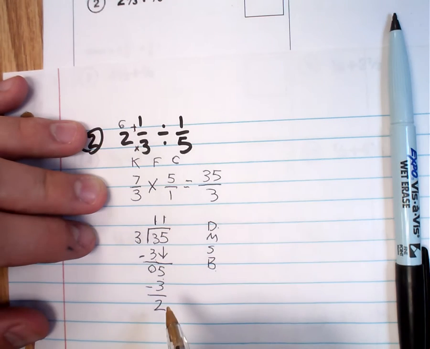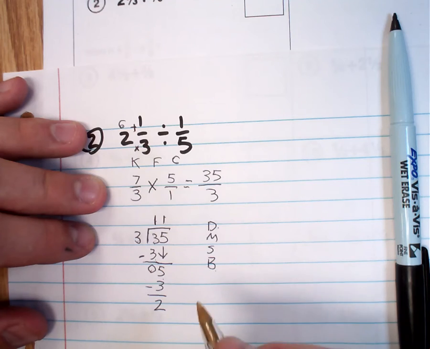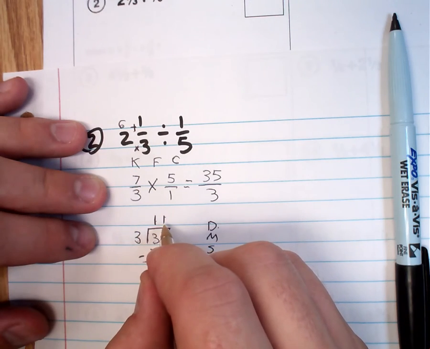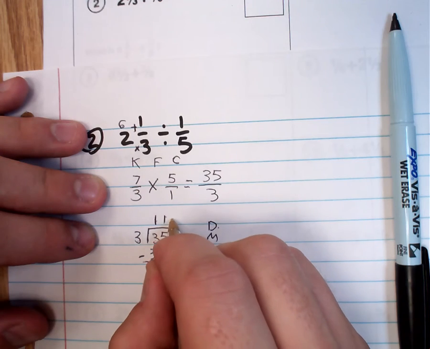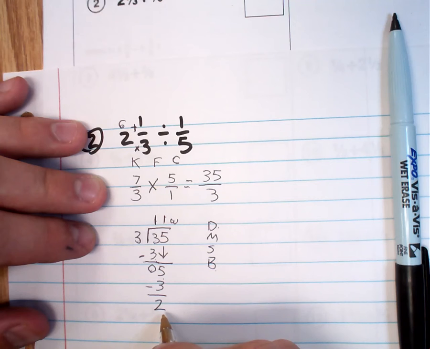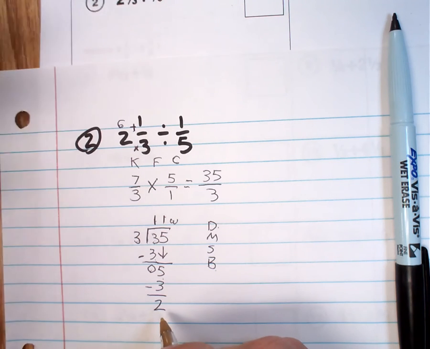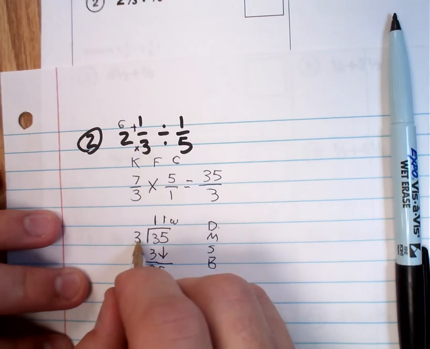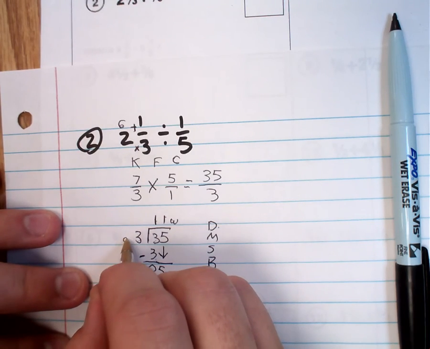All right, now we have everything we need to solve the problem. So up here, what is the 11 going to be considered in my answer? My whole number. I put a little W there. What will my remainder be? My remainder is always going to be my numerator. And then the 3 here is going to be my denominator.